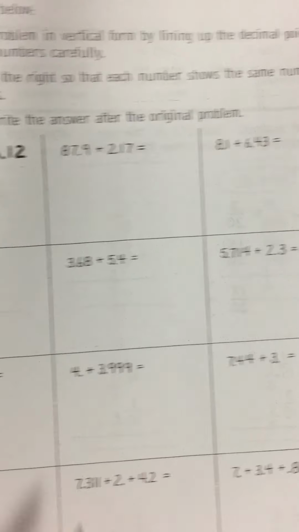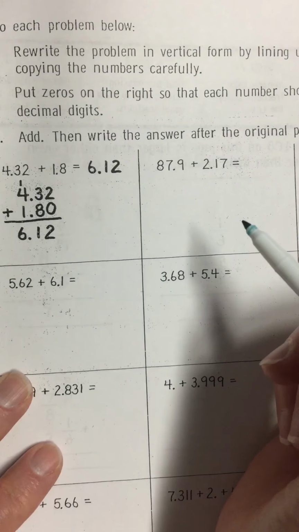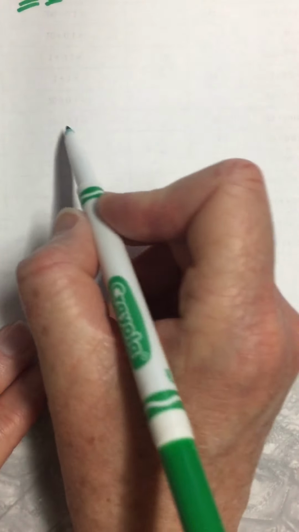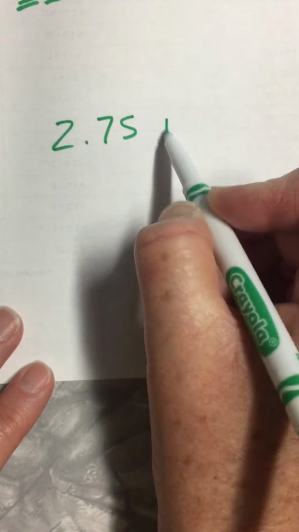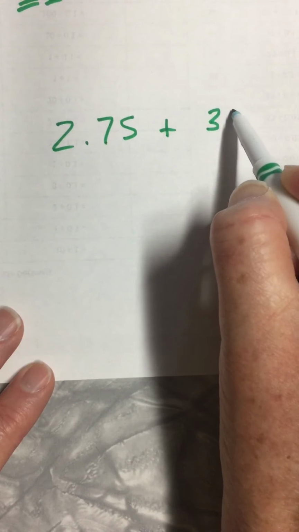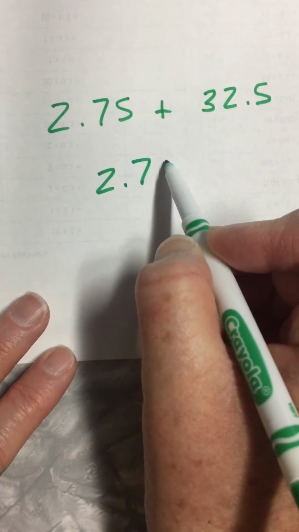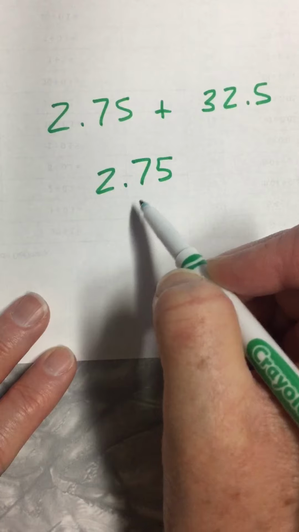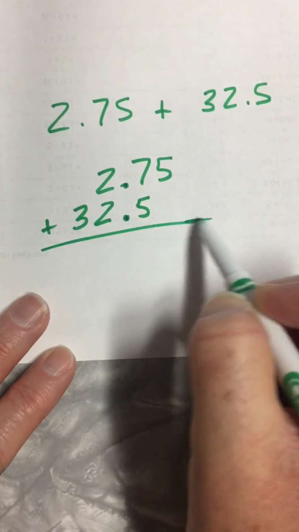On this next page, you're just taking the numbers themselves and lining up the problem. For example, if they give you the number 2 and 75/100 plus 32 and 5/10, you need to know that you're going to write your number like this, 2 and 75/100 plus 32 and 5/10, where this decimal point is lined up.